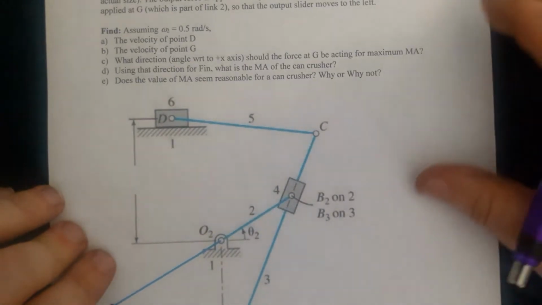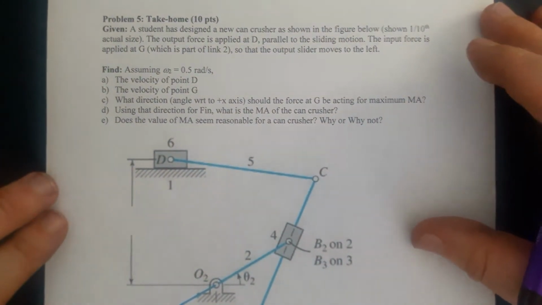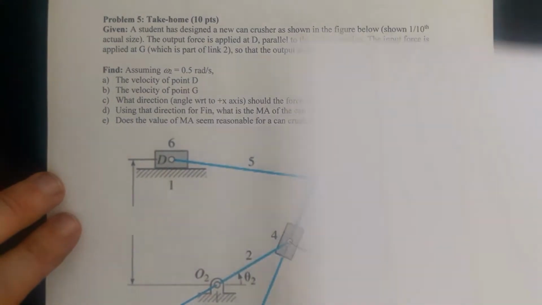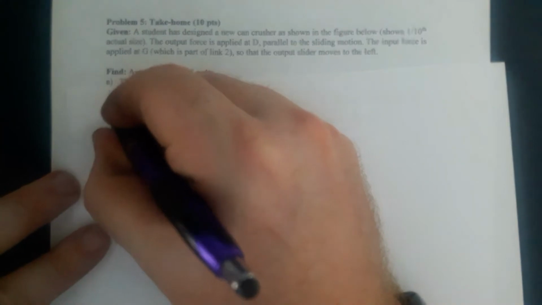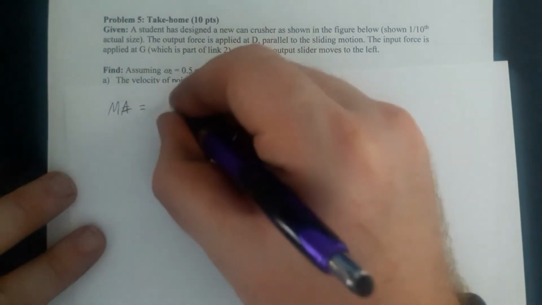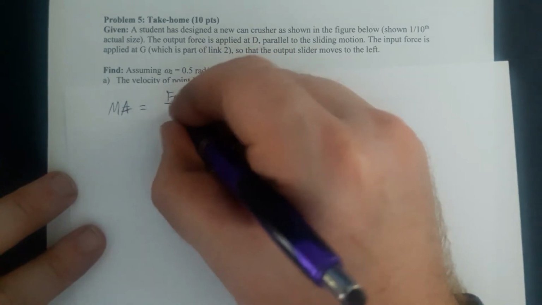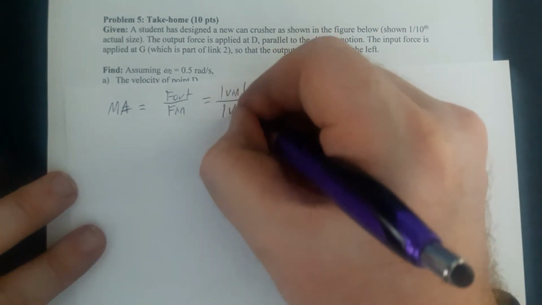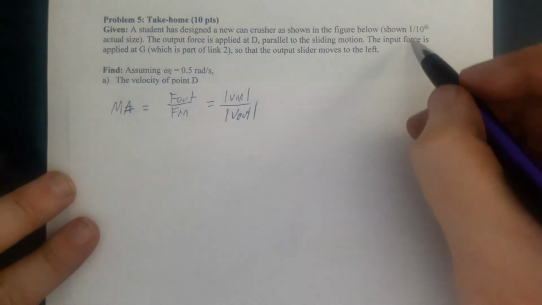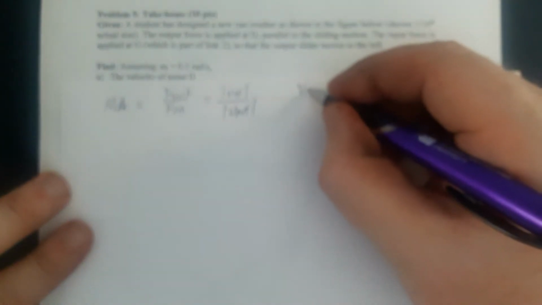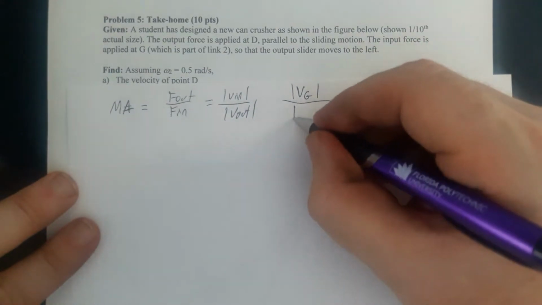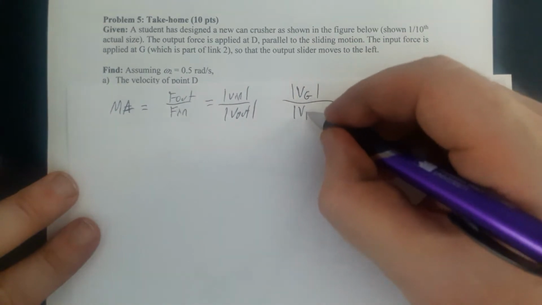Let's talk about problem 5. It says take home. It's all take home. This is a mechanical advantage problem, and so we're interested in finding mechanical advantage, which of course is F out over F in, and we're going to assume that's V in over V out. Now, as we read the problem, the input force is applied at G, so we need the magnitude of Vg, and the output force is applied at D, so we've got Vd.